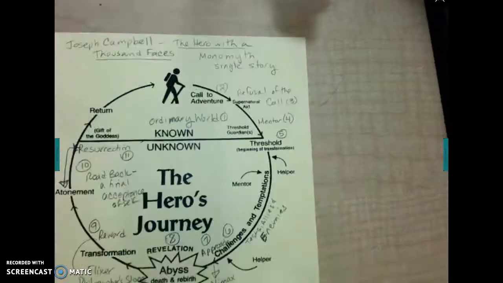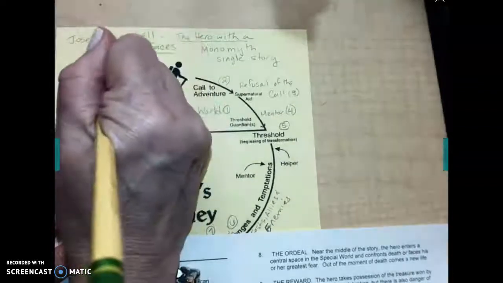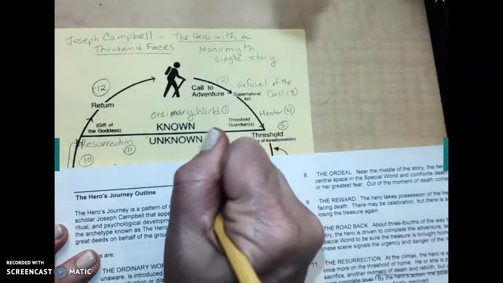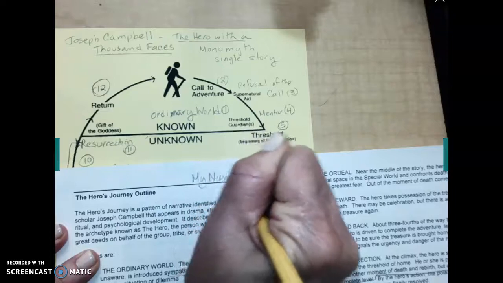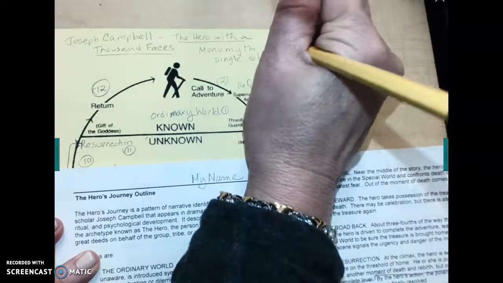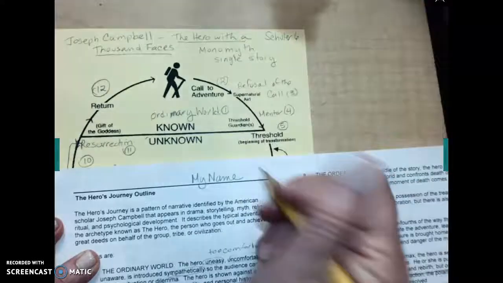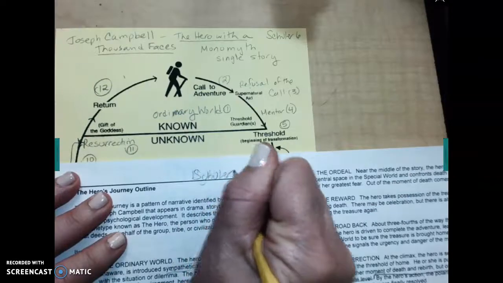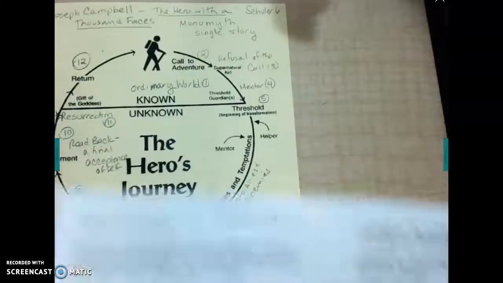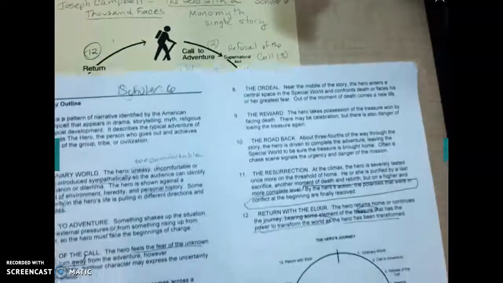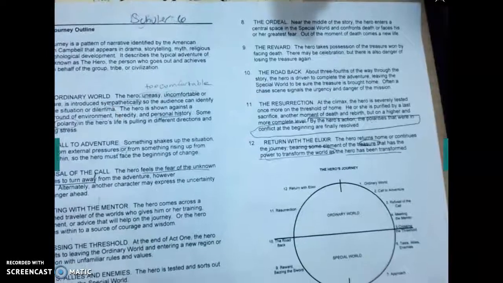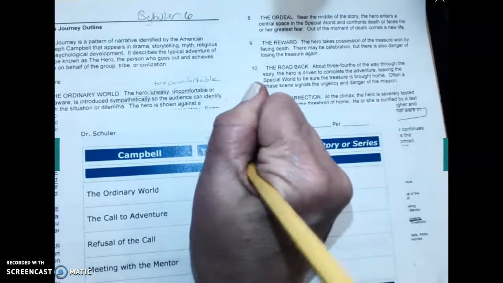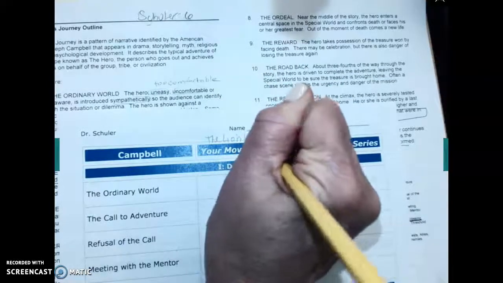So I just want this filled out with the numbers 1 through 12. And then I would like you to make sure that your name is on this. And your name is on this. I'll actually put Schuler here, period 6. And I'll write Schuler here. And we'll talk a little bit more about these. So here's the goal. Mrs. Barton is going to show you The Lion King. Now, I want you to watch The Lion King. That's what you're going to fill out here.